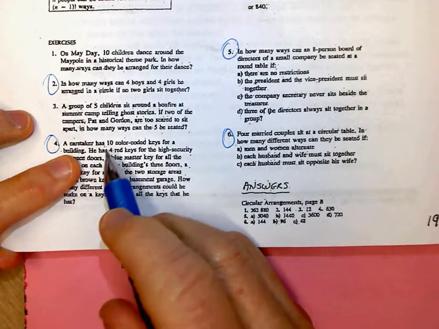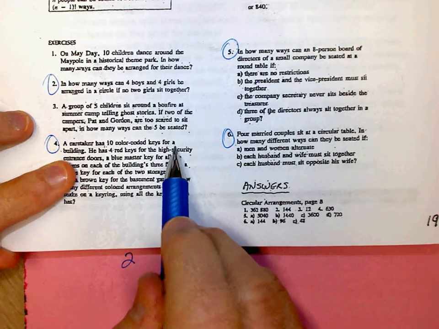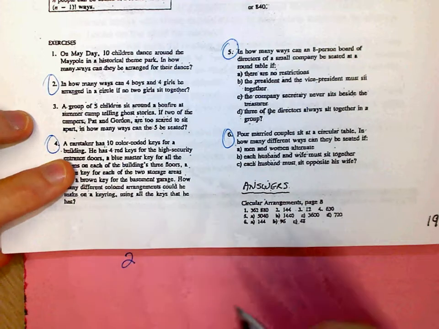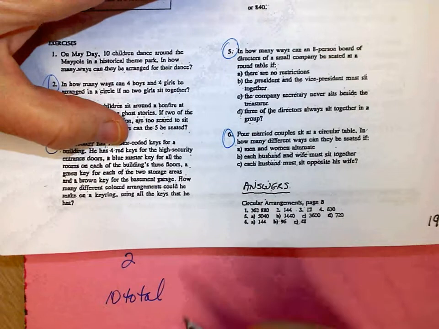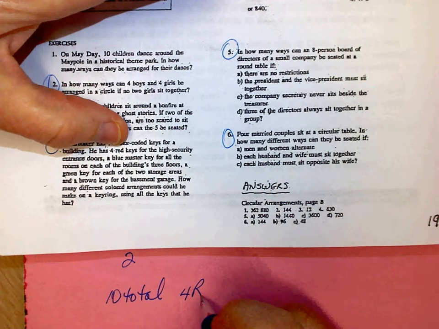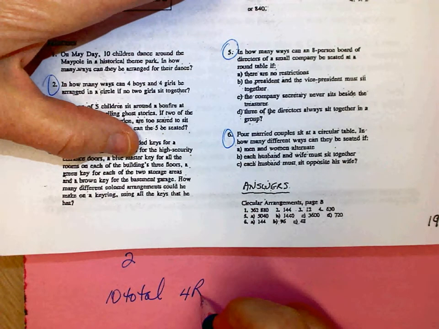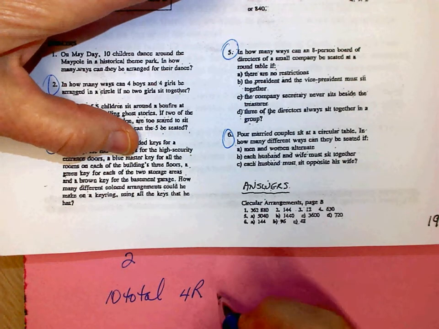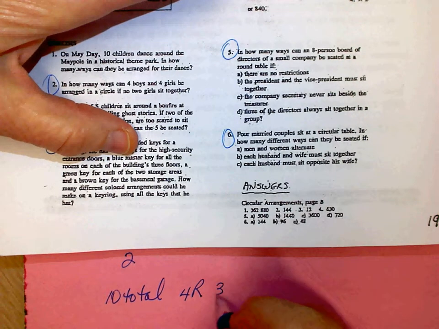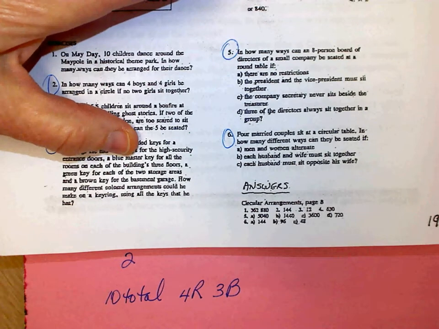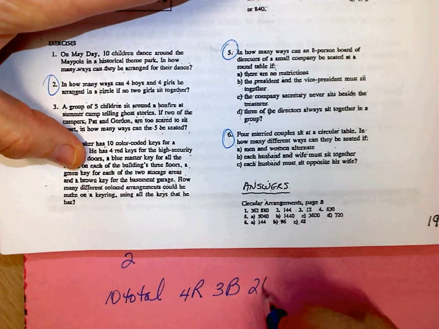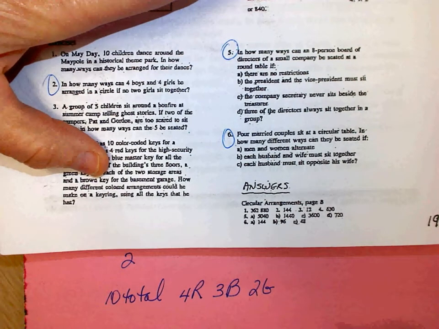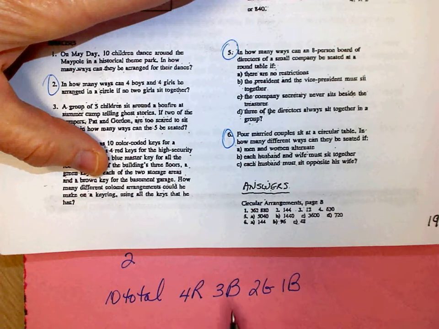A caretaker has 10 color-coded keys for a building. Okay, so we have 10 in total. He has 4 red keys, right, for high security. A blue master key for each of the 3 floors, so I would say that's 3 blue keys then. A green key for 2 storage areas, and 1 brown key. So now we have a total of 10 keys, and they're all accounted for.